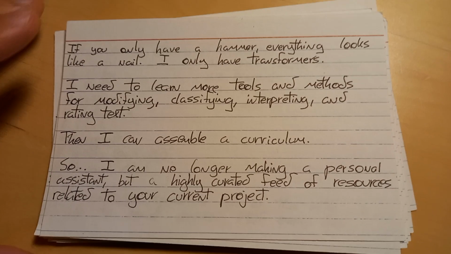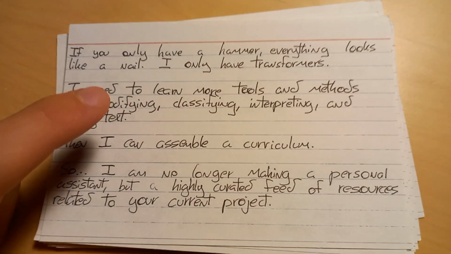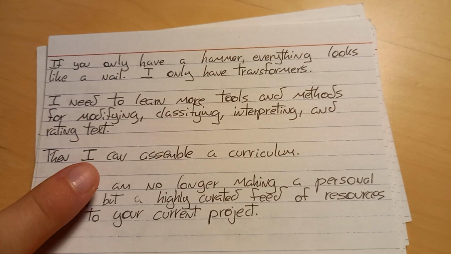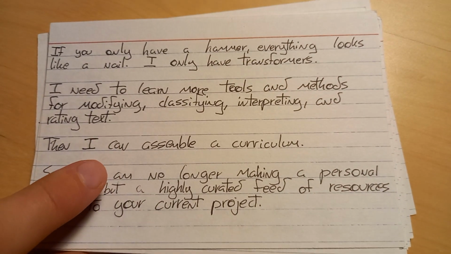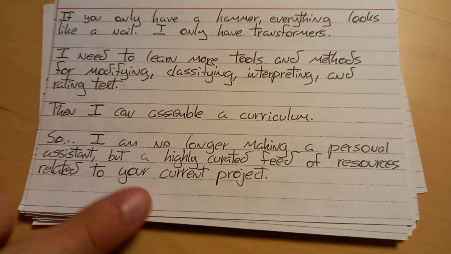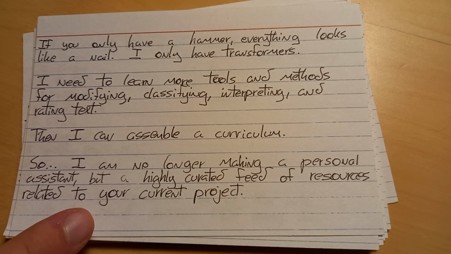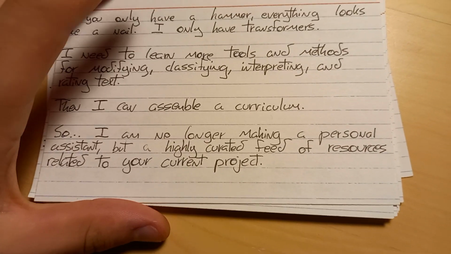Okay, first card. If you only have a hammer, everything looks like a nail. I only have transformers. I need to learn more tools and methods for modifying, classifying, interpreting, and rating text. Then I can assemble a curriculum. So, I am no longer making a personal assistant, but a highly curated feed of resources related to your current project. Okay.